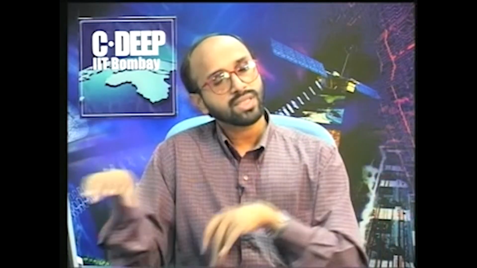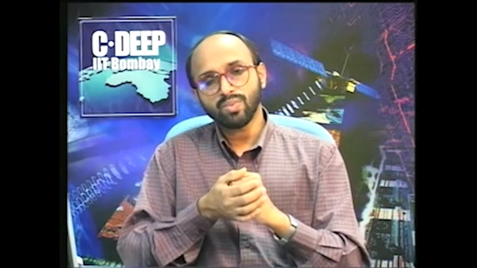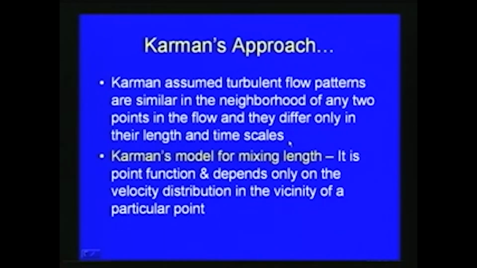Now, both Karman's theory as well as Prandtl's mixing length theory we can use together, such that once the mixing length is determined, we can go for the calculation of the velocity or shear stress and other parameters, if some parameters are already available with respect to some measurement. So, that is the application of this mixing length hypothesis and Karman's approach.